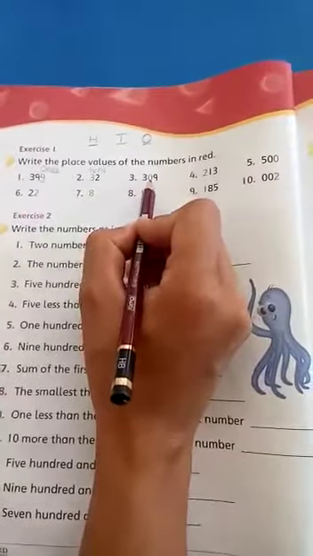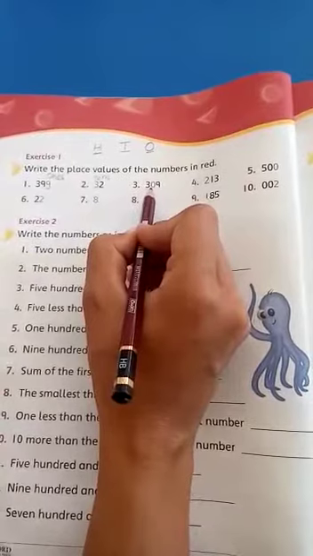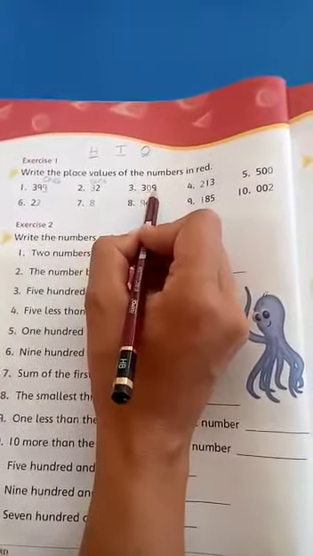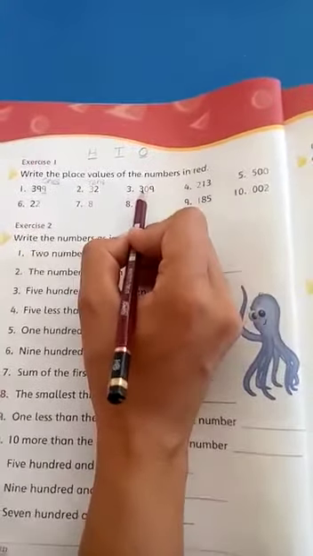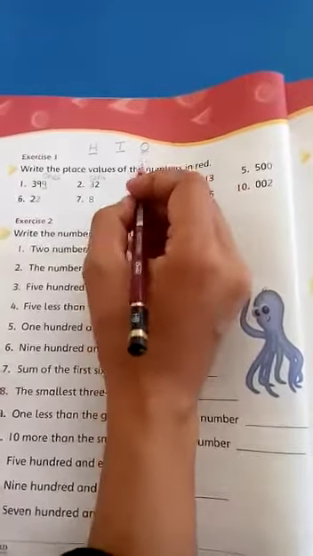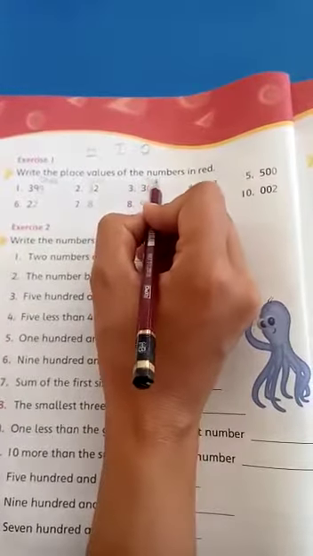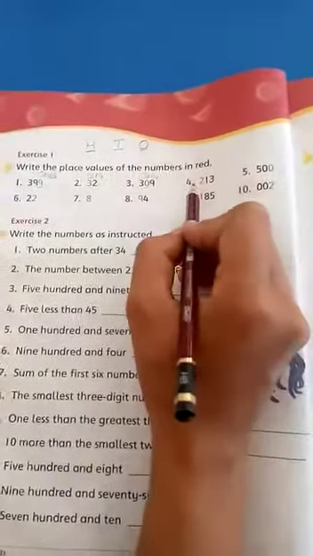The next, come to the next point, that is number 3, 309. But here the 0 is, we just write down the place value of 0, ones, tens and hundreds. So the place value of 0 is tens, T-E-N-S, tens.